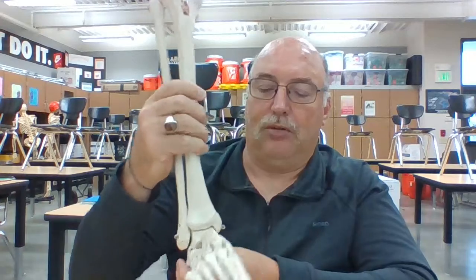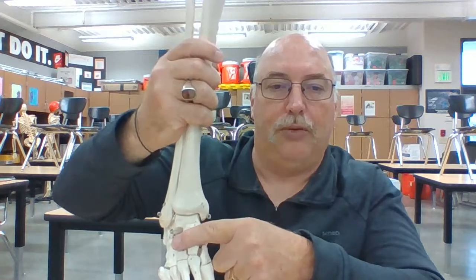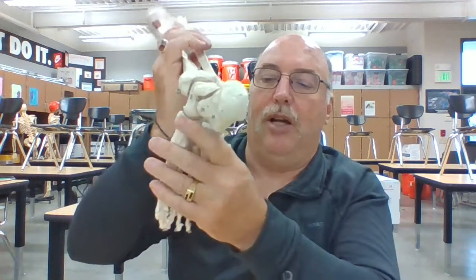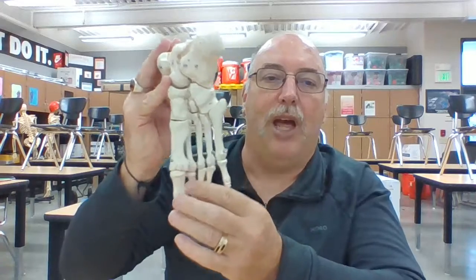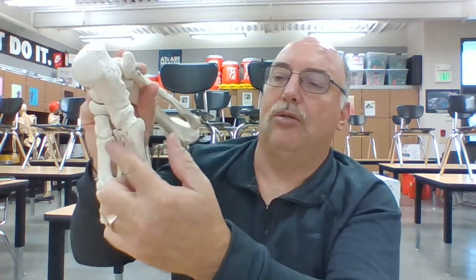So I'll go through the tarsals one more time: talus, calcaneus, navicular, cuneiform 1, cuneiform 2, cuneiform 3, and then our cuboid. Beyond the tarsals, 5 metatarsals, which I already explained. They go 1, 2, 3, 4, 5. But even the metatarsals have different regions. All the regions closest to the tarsals are called the base.